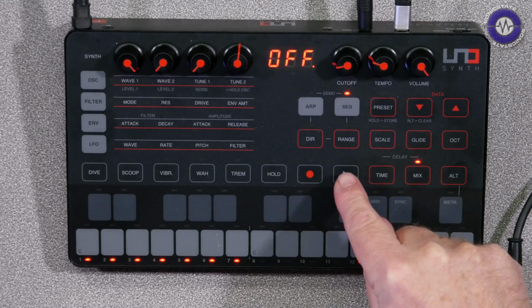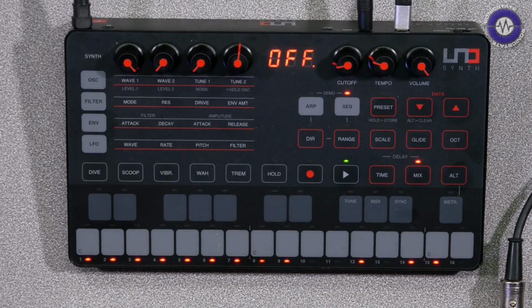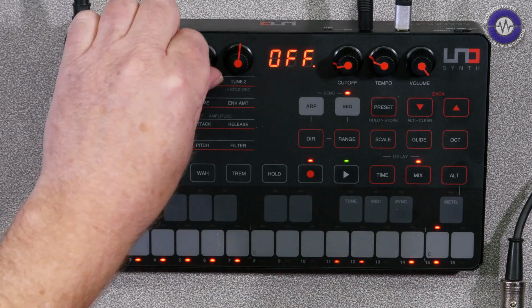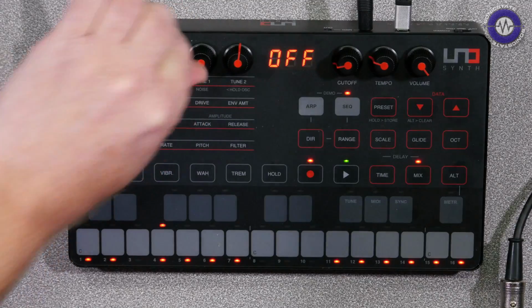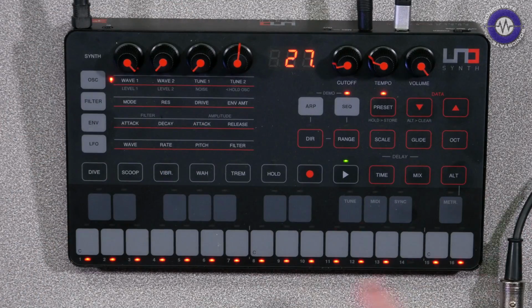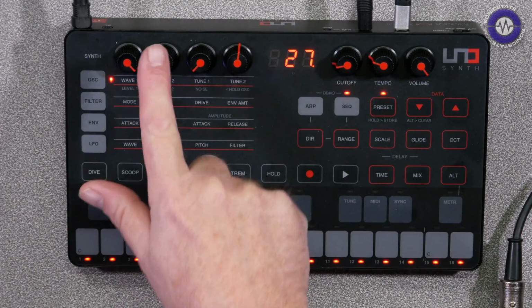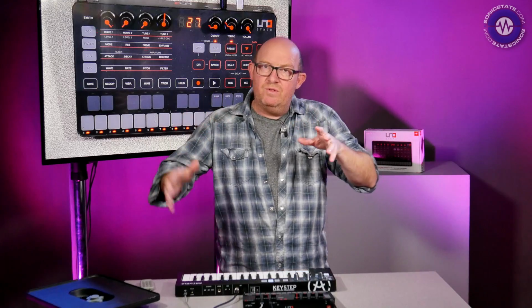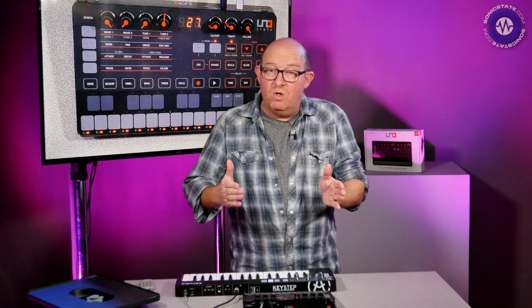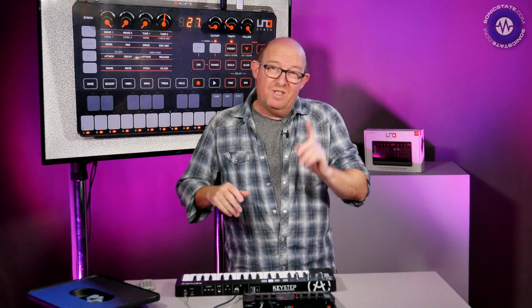Okay, so I've got a little sequence running here. And now if I go into record as well, I can actually start to record parameters. So I've just brought in the level of oscillator 2 on those last 3 notes. One thing you will notice though is when you have gone round once and it's recorded, it drops out of record, which is kind of a bit of a drag.